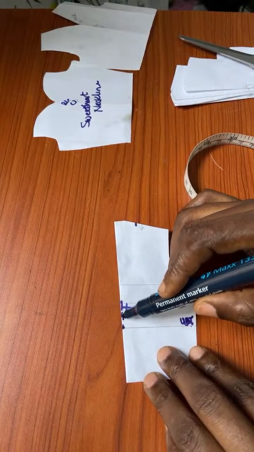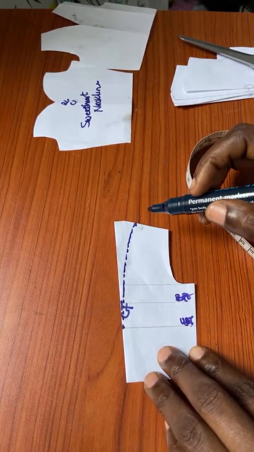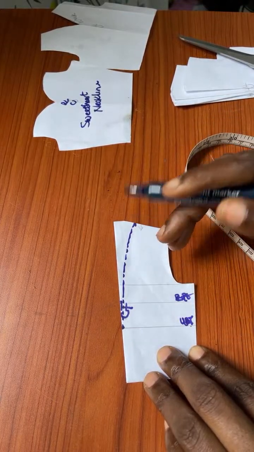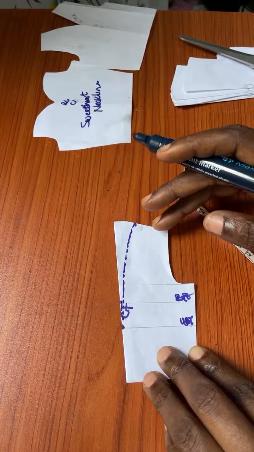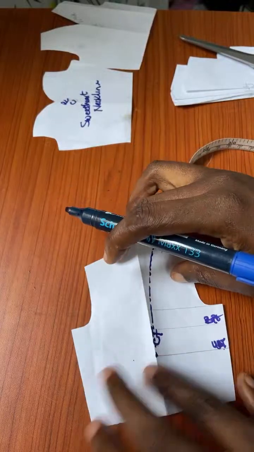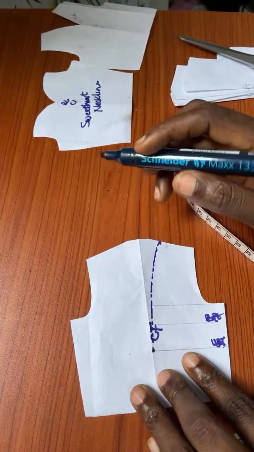Then you can simply do this with your hands. Okay, or you can just totally make it a V. All right, how plunge it is, that's totally up to you. And the plunge will also be asymmetric. Asymmetric means that this side and this side will be different.